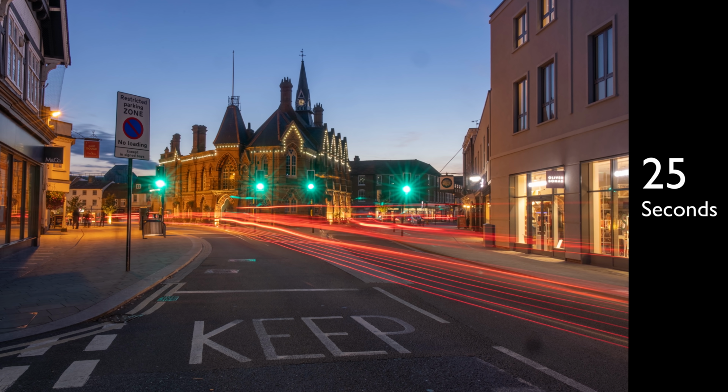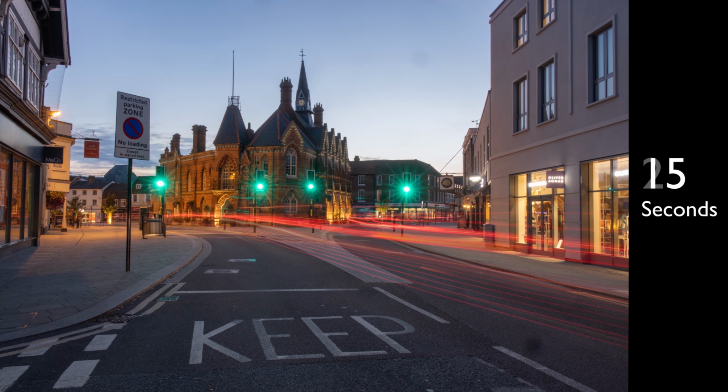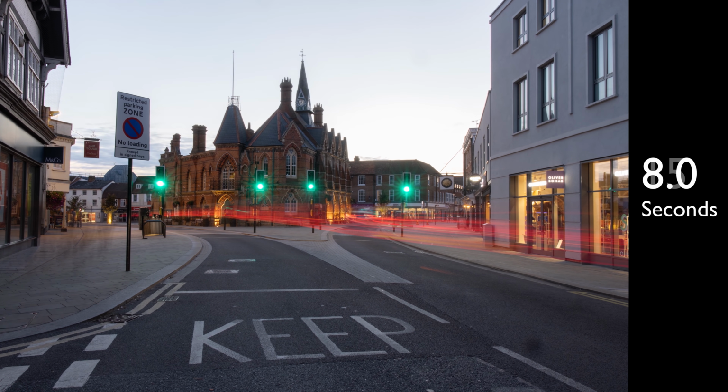So this is a 30-mile-an-hour zone within a town, and at 25 seconds exposure you can see the long traffic trails that pretty much go from front to back of the shot, and you can't make out the vehicles at all. 15 seconds, you can see there wasn't time for the vehicle travelling maybe up to 30 miles an hour to reach the back of the shot, so the trails aren't as long. But as we go down to 8 seconds, now you can see the outline of people walking down the pavement and also make out a vehicle in the traffic trail.